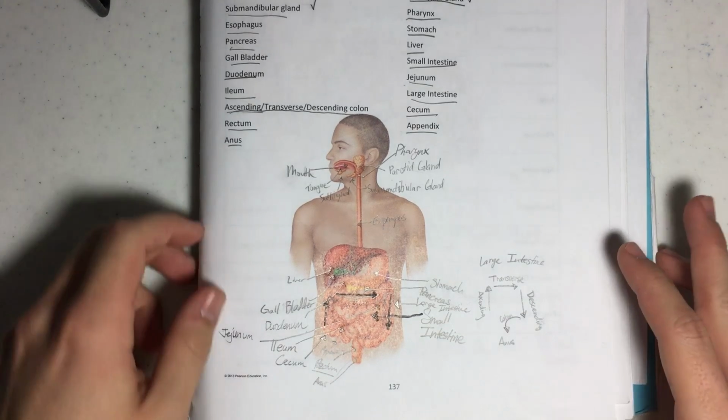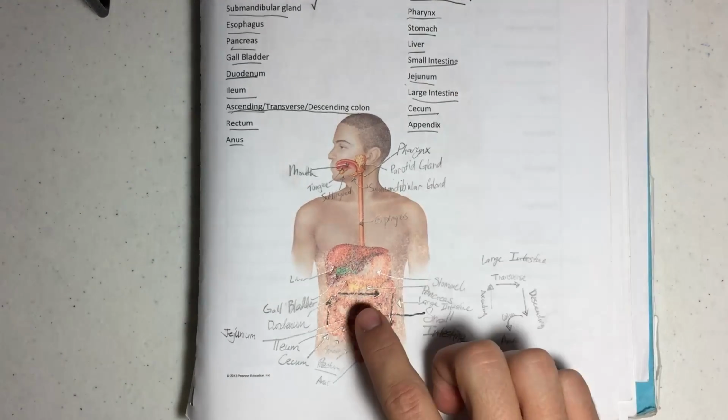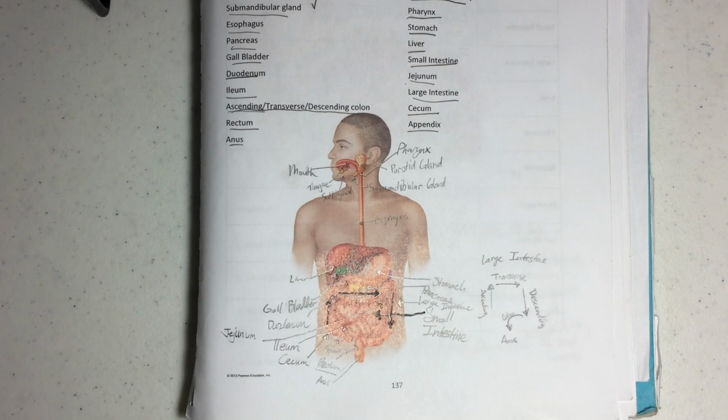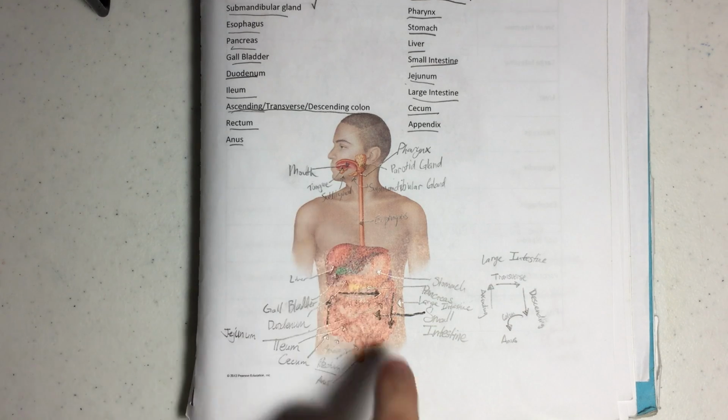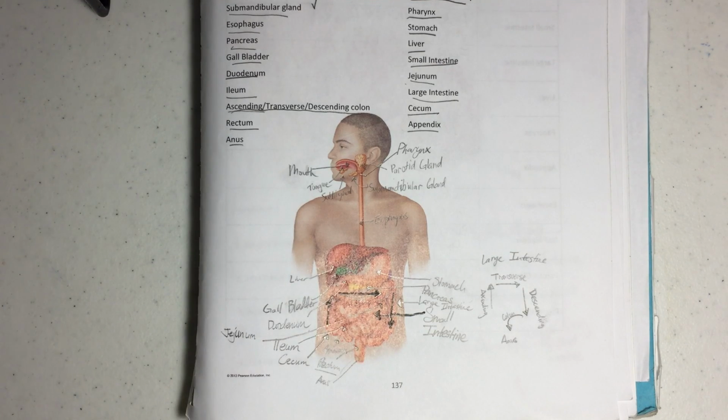Okay, this part of the digestive system is going to cover the esophagus to the duodenum. So the esophagus is a flat muscular tube that runs from the laryngopharynx, or kind of the mouth area, down to the stomach. And it goes through the diaphragm at the esophageal hiatus, where it meets up with the stomach, and it goes into the stomach via the gastroesophageal sphincter.